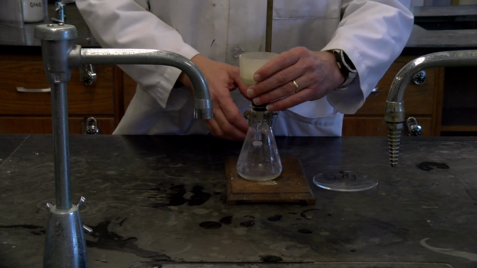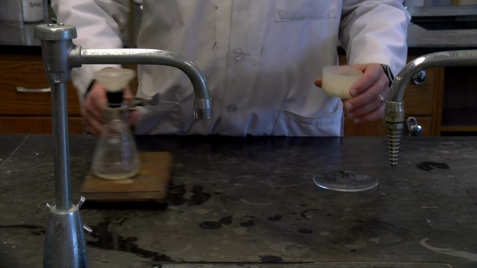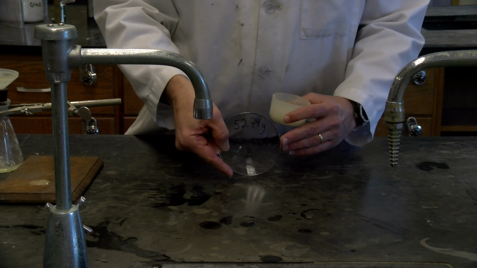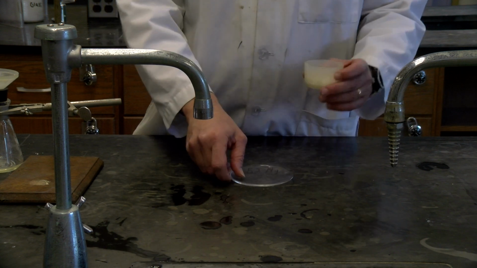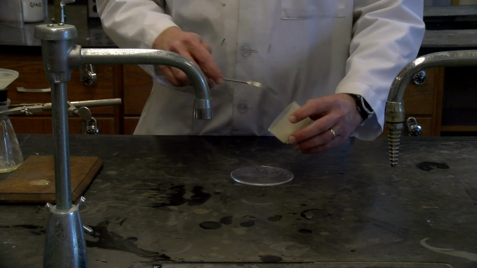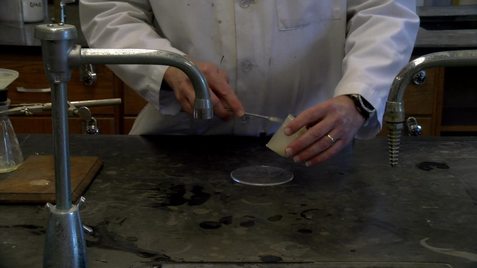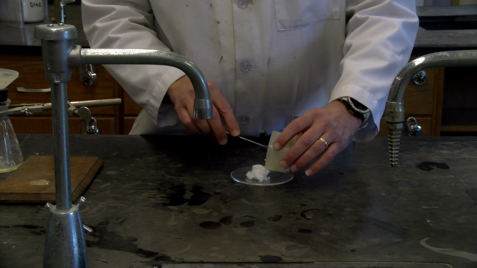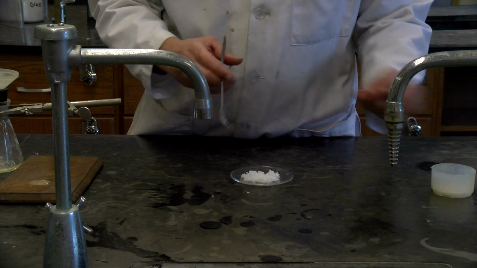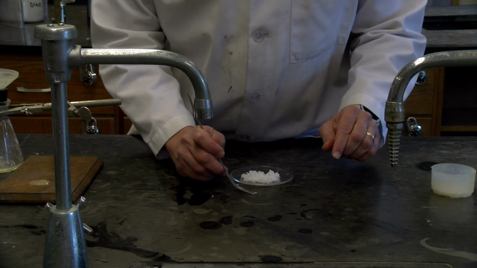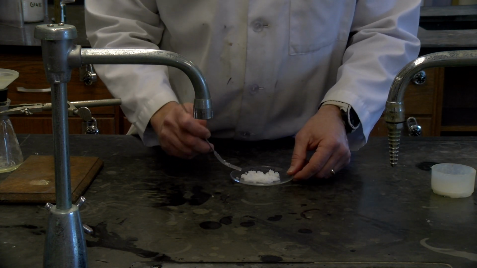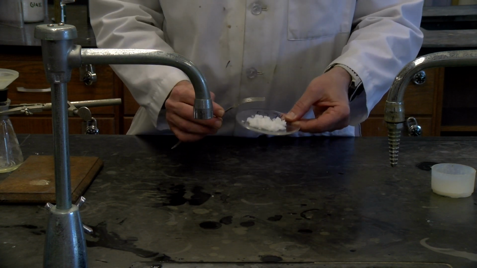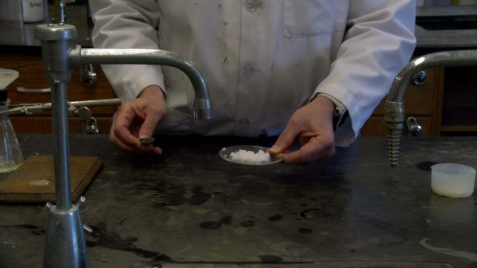So finished the filtration. We'll move this to the side, and again we have our watch glass here, weighs 52.74 grams, and we're going to scrape our maleic acid on here, and we're going to dry it in an oven. You see just a little bit. It looks like I dropped just a little bit there. We'll get that on. All right. And so we'll scrape this off, and then we'll take this back to our oven.